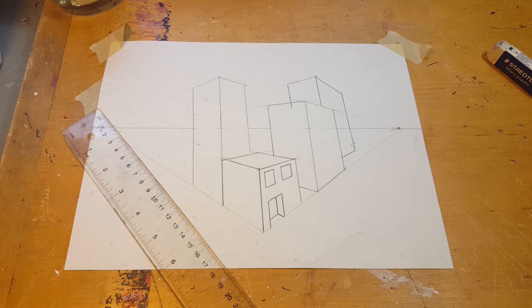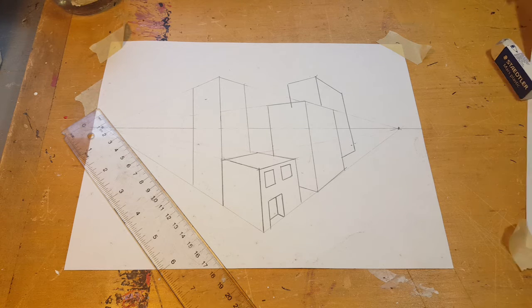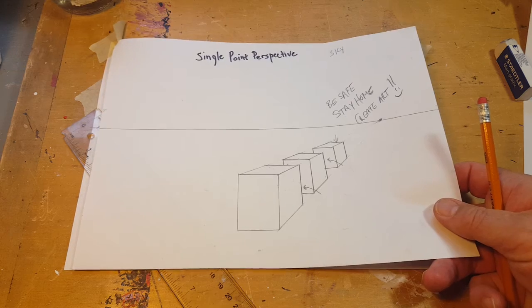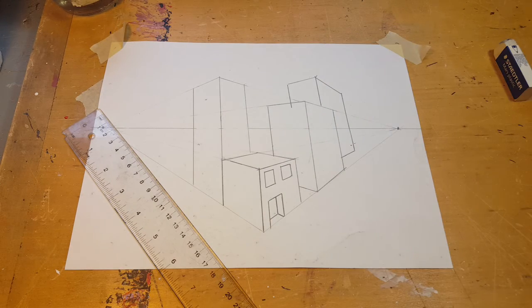There are a lot more detailed things that we can do, but I hope this gives you a different perspective, pardon the pun, from the way we drew last time. So I hope you found this helpful.